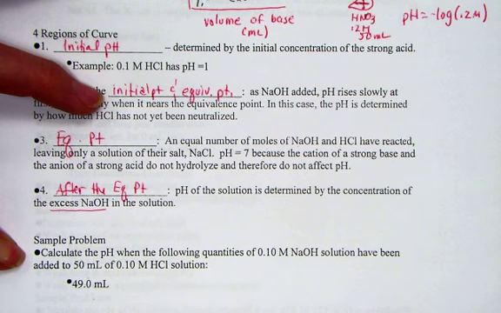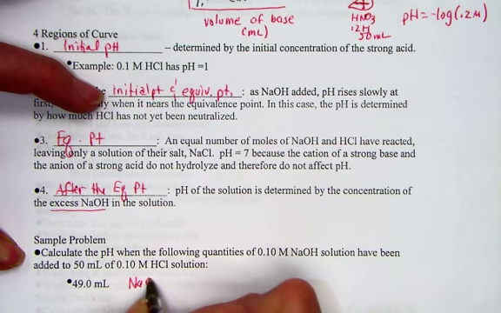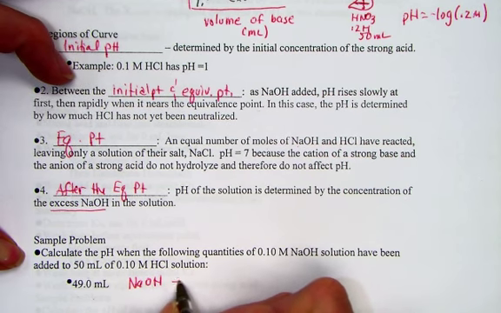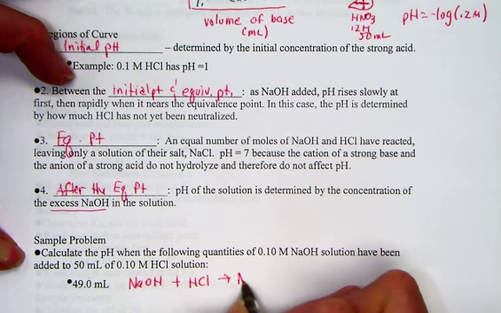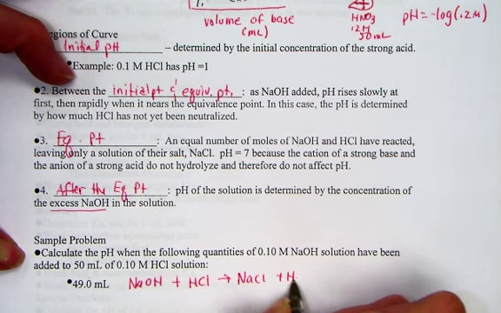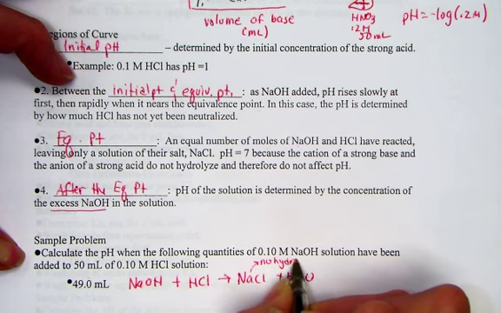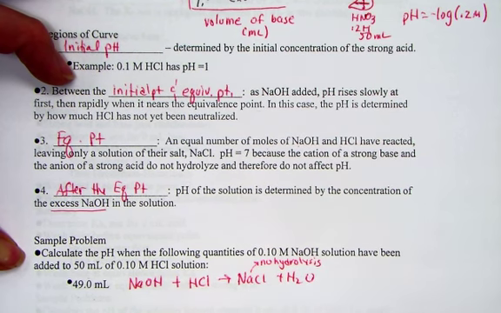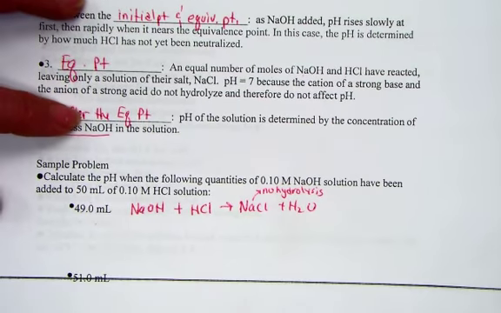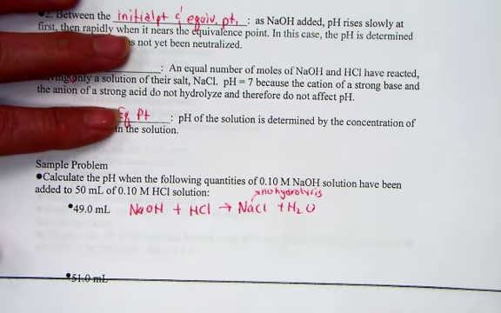So I would suspect at 49, the pH will be below 7. If you overshoot the endpoint, the pH should be above 7. Let's indeed check our theory. Let's start by considering the stoichiometry. If NaOH is being neutralized by HCl, we understand sodium chloride and water are the products, and this salt does not undergo hydrolysis. Therefore, it has absolutely no effect on the pH of our solution as it's forming.